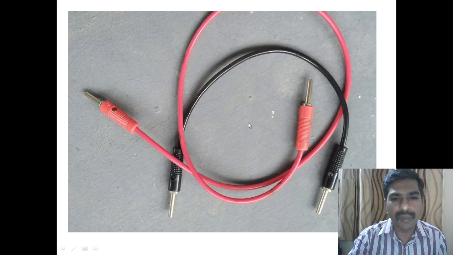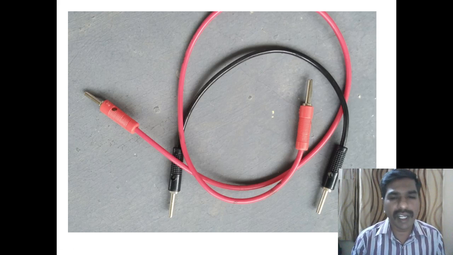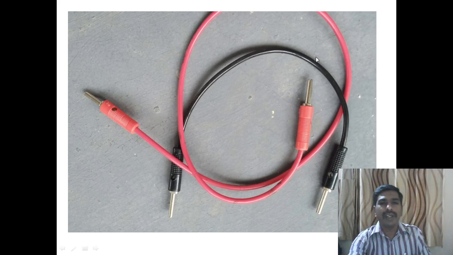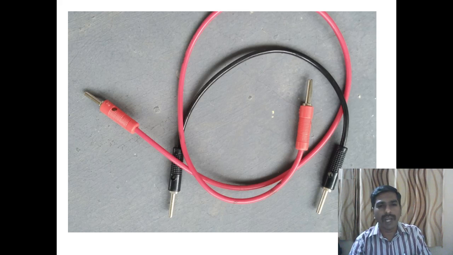And probe, this is a ready-made probe, and these are used in a trainer kit. In some trainer kits, this is used to connect one point to another point. Here I have different color codes. One is red, another is black. Each color represents a polarity. These are all what we are going to use in our laboratory.